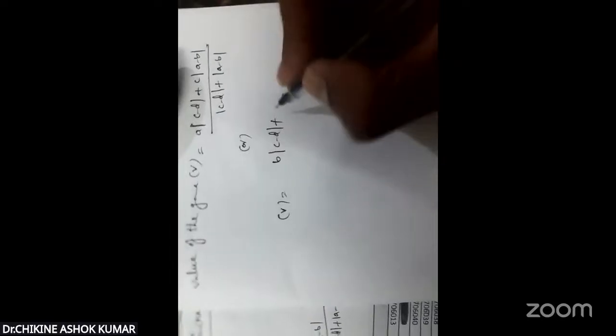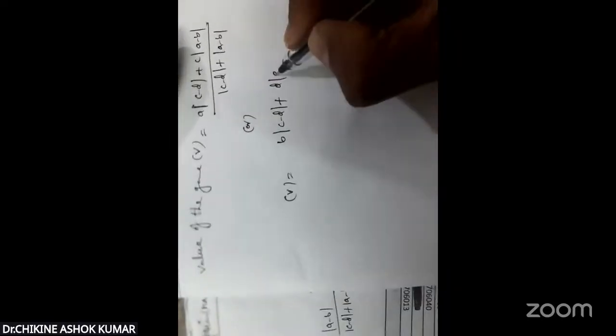Or else you can use another formula also. V equals, now I'm going to calculate according to the second column. We'll get the same answer. B into mod of C minus D plus D into mod of A minus B, divided by the sum of these two, mod of C minus D plus mod of A minus B. Yes, I used this for obtaining the value of the game column-wise.